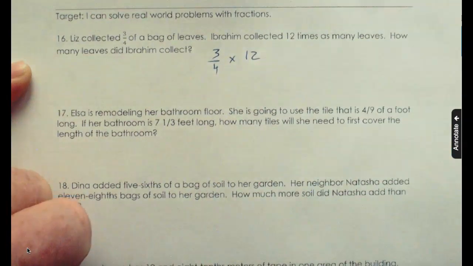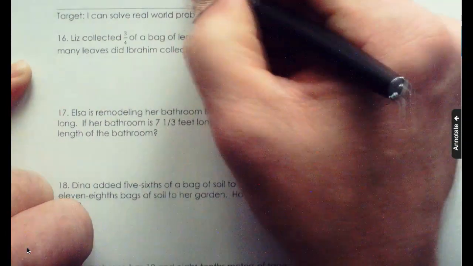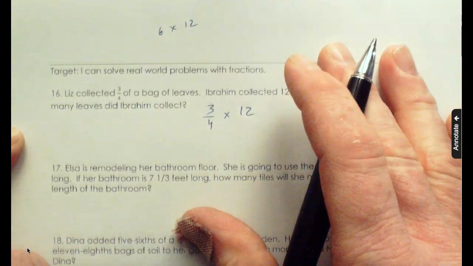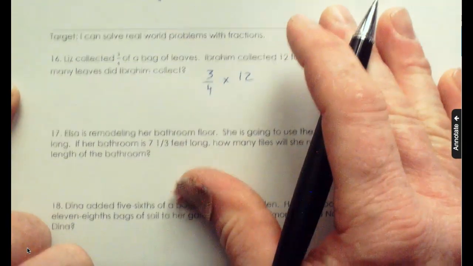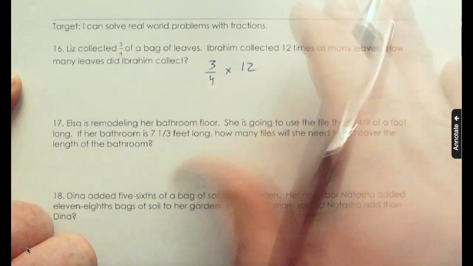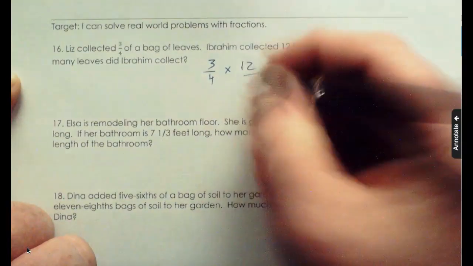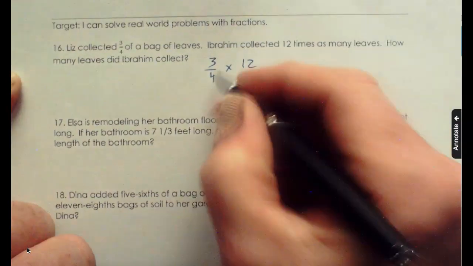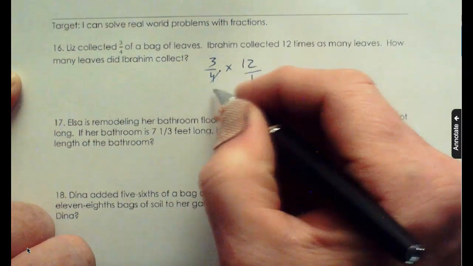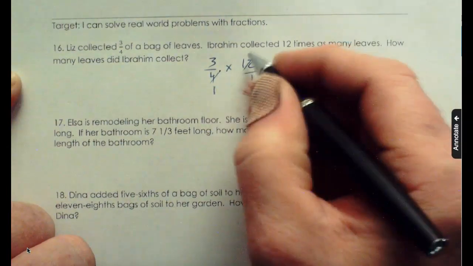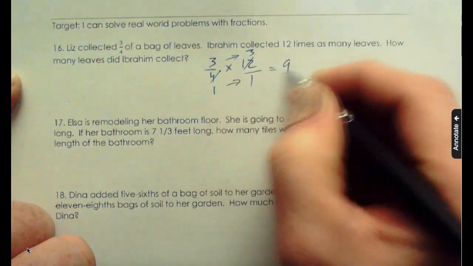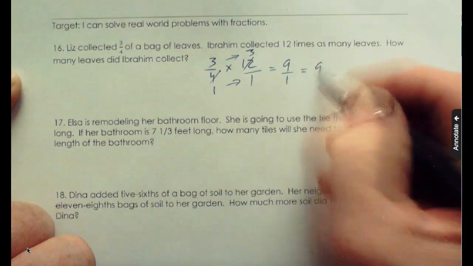Now, I know that sounds weird, but let's just say that she collected 6 bags, and he collected 12 times that much. You just do 6 times 12, right? So if you're going to just do 6 times 12 in that case, you know, if Liz only collects 3/4 of a bag, then you have to still multiply that by 12. It's the same thing. It's just easier to understand when it's a whole number. So put a 1 underneath the 12 and just multiply across, or I love to cross reduce. Right here. 4 divided by 4 is 1. 12 divided by 4 is 3. Now when I multiply across, I have 3 times 3 on top, which is 9. I have 1 times 1 on the bottom. It's just 9 bags.